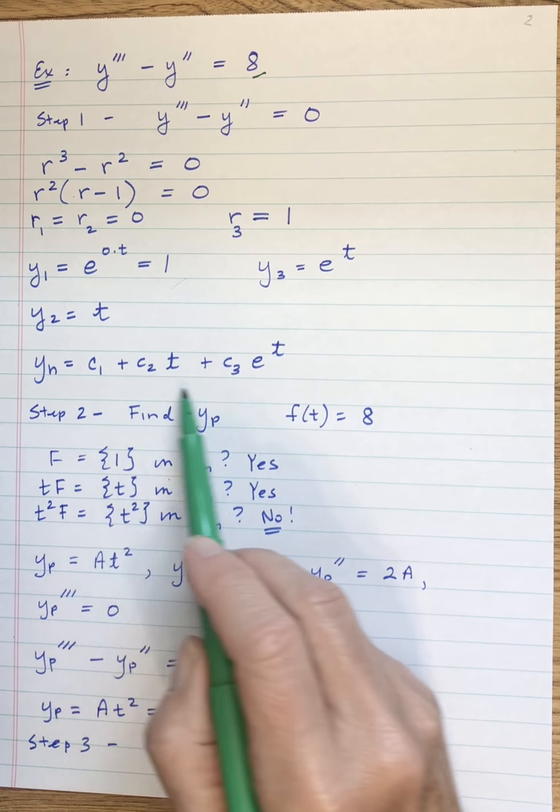Is 1 in our homogeneous solution? Yes, it was part of the homogeneous solution. We multiply by t. Is t in our homogeneous solution? The answer is yes. What about when we multiply by t again? Is t squared in our homogeneous solution? The answer is no. So our particular solution has the form of a constant times the function in that set, which is t squared, and we need to know the third derivative to substitute into the differential equation.